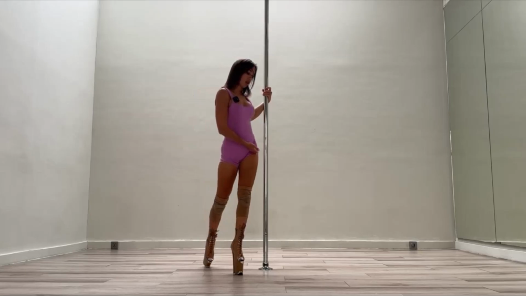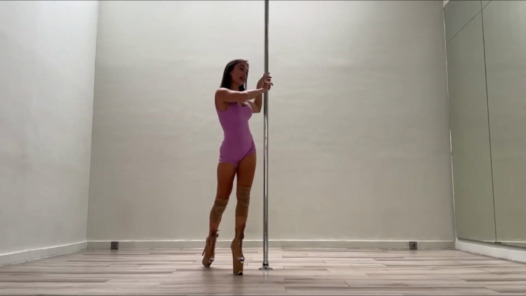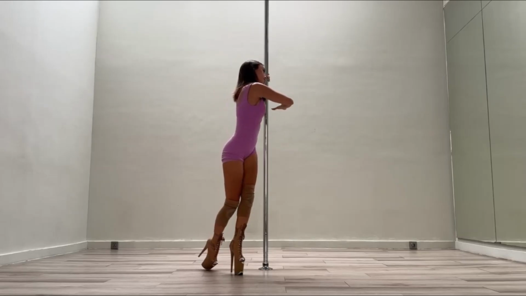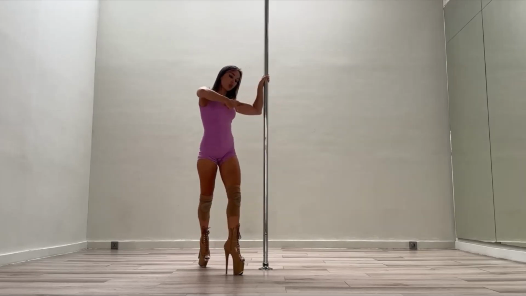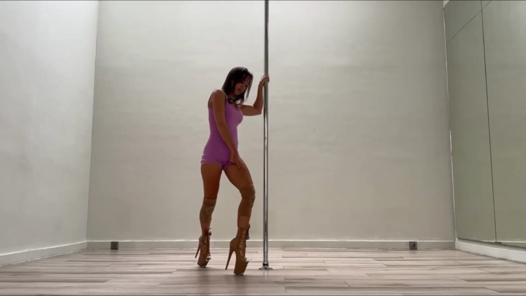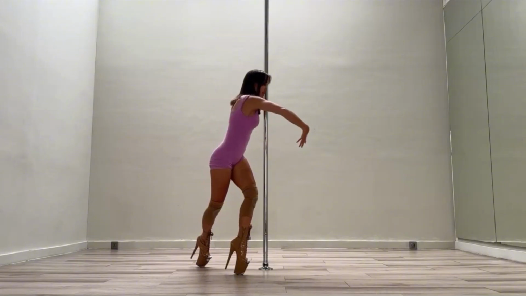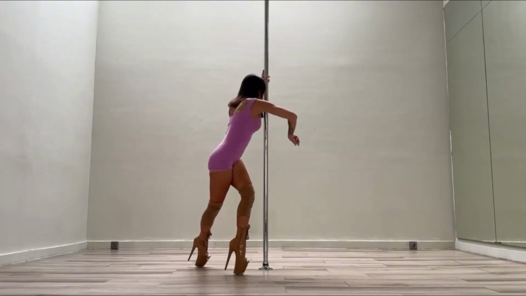You can shift your weight on straight leg here. Yeah, don't take your hand high, stay low. Start turning, bend, soft legs, engage your body. Yeah, or keep this leg bent, already start like falling into this turn.